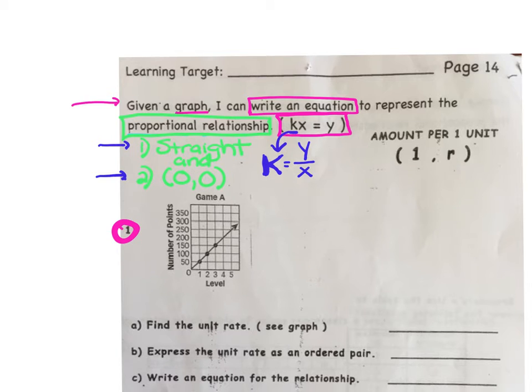So, keep in mind, when you view this as an ordered pair, let's go over here to our unit rate. The unit rate is the amount per 1 as a ratio. As an ordered pair, your x, which comes first, will always be 1, and your y will be that amount.